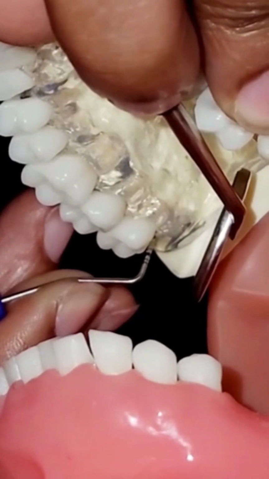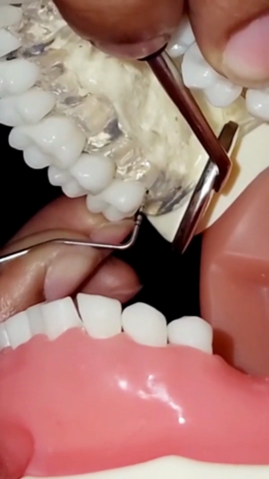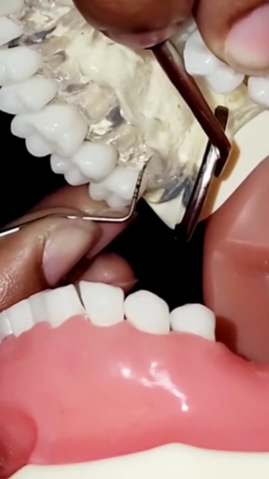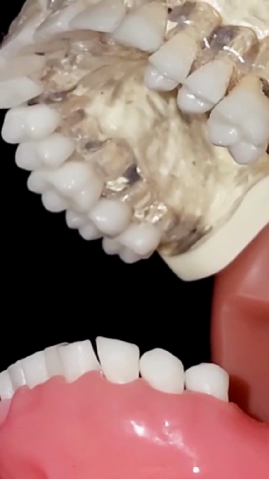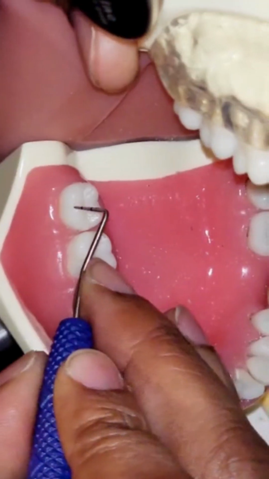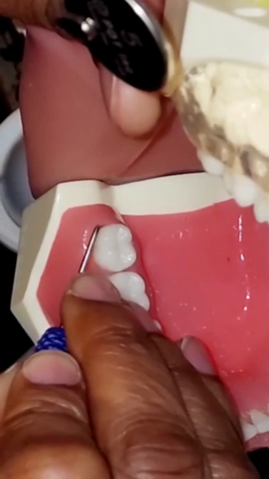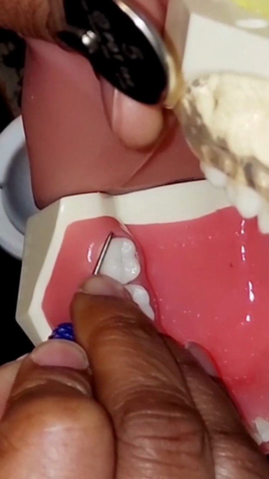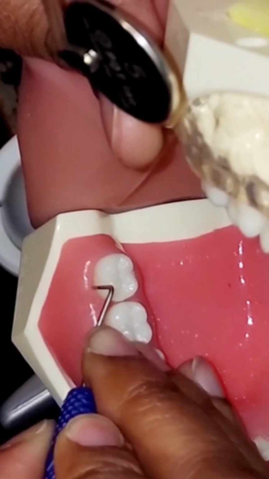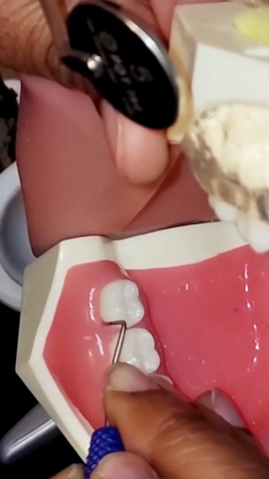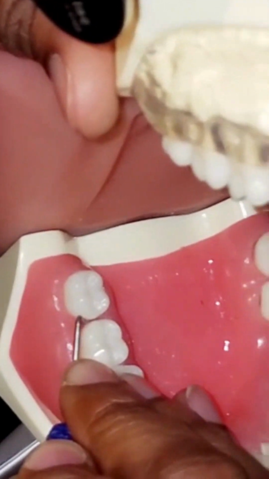That is a 4. 6. 7. On to the mandible. Number 32. Buccal. We have 12. Staying at a 6. 5.